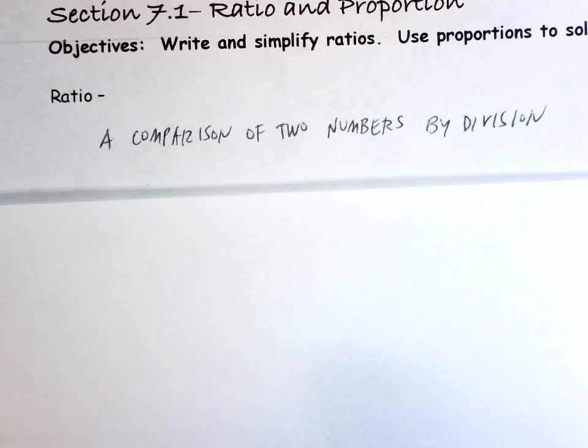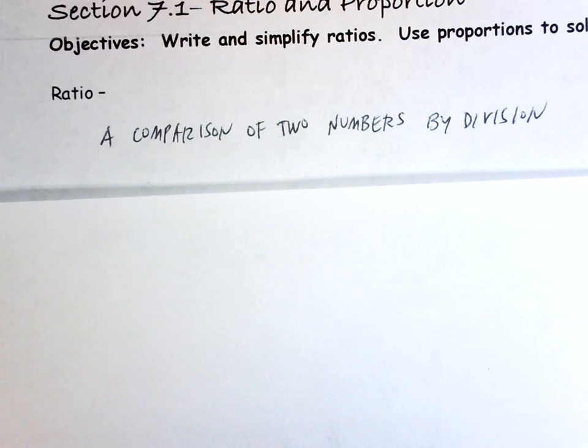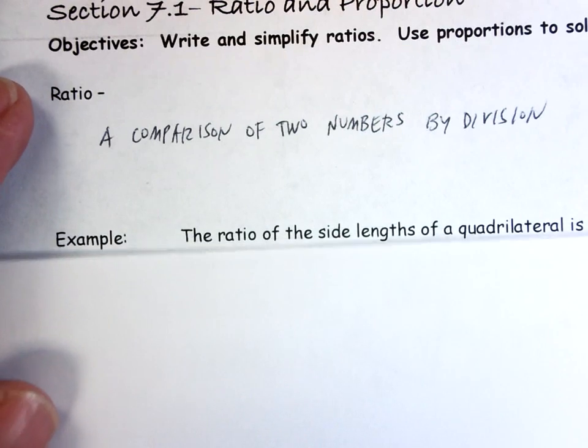So 5 over 2, 4 over 7. That's a comparison of two numbers using division. That's all a ratio is, taking two numbers and basically just dividing them. All right, now how do we use them?